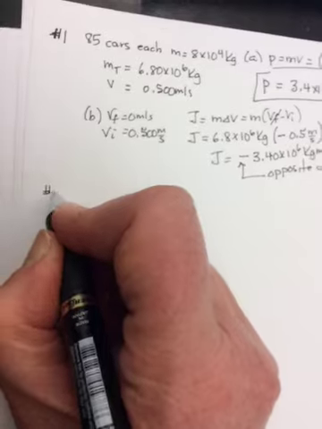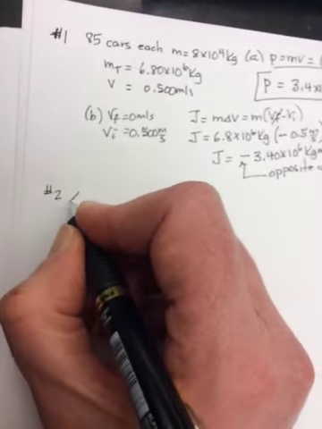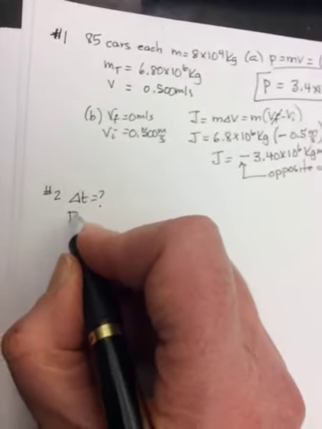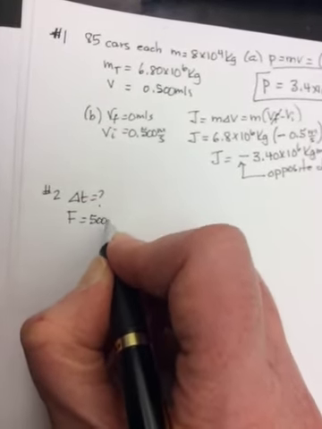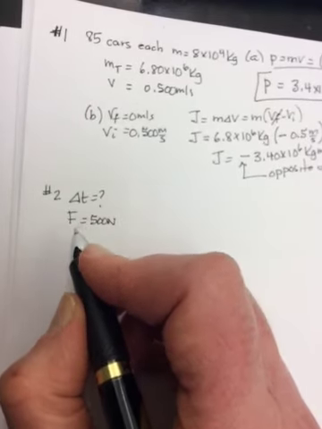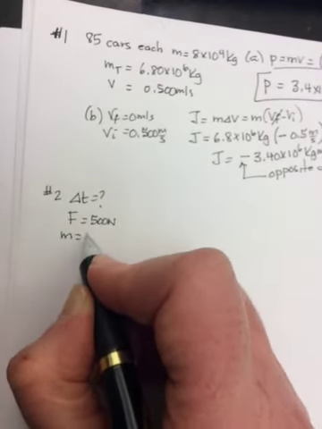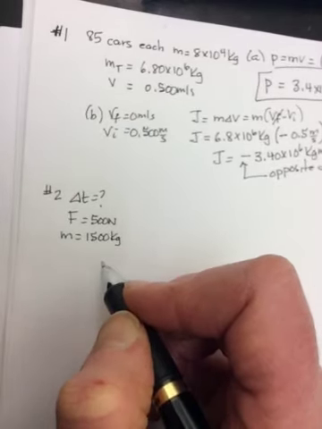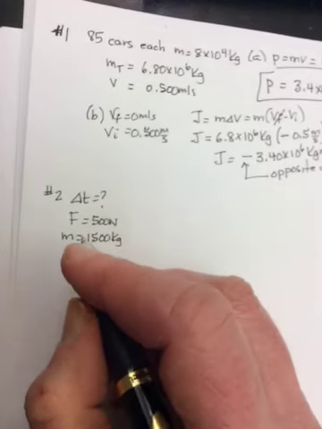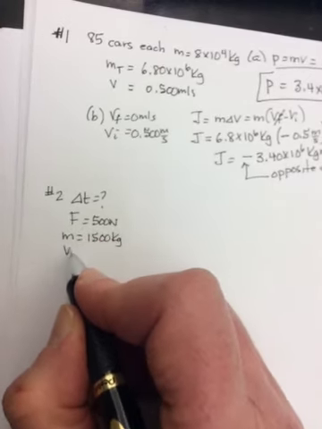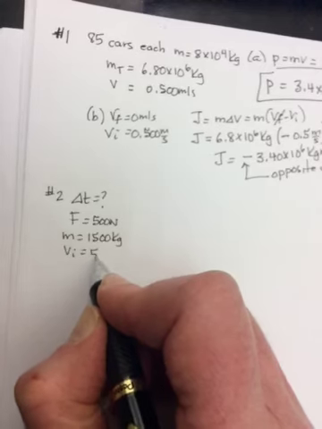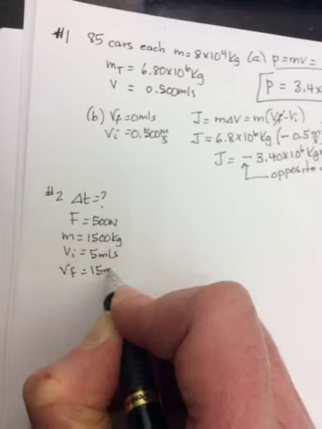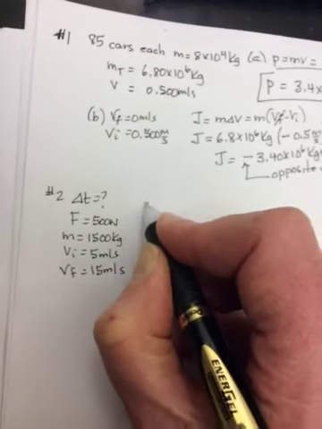Number 2. How long? So we're looking for a delta T. How long must an unbalanced force of 500 newtons, so F is 500 newtons, act on a 1500 kilogram car, so 1500 is my mass, in order to increase its speed from 5 to 15 meters per second. So VI is 5 meters per second, VF is 15 meters per second, and we're looking for delta T.